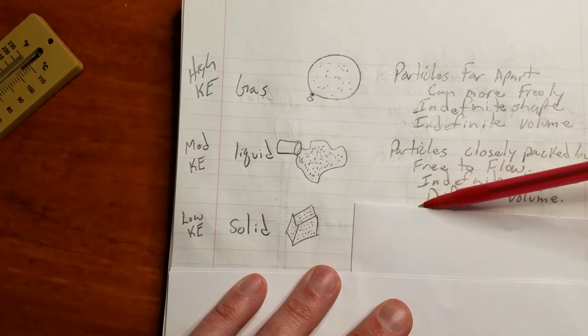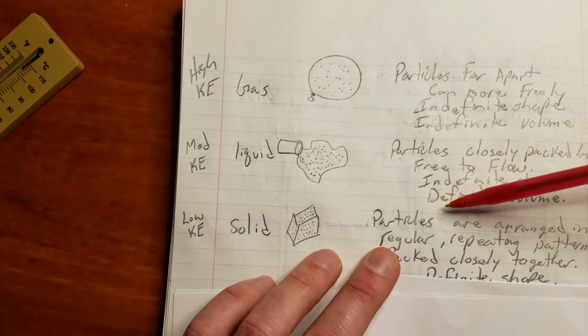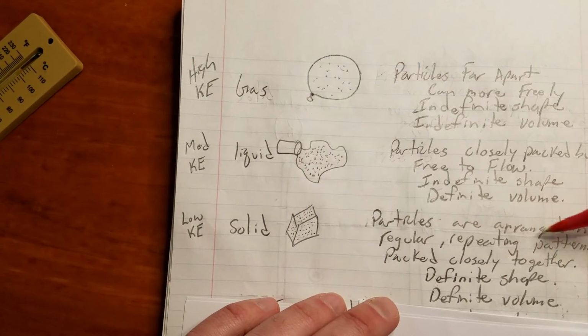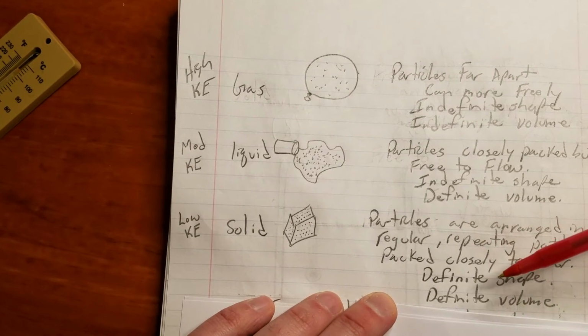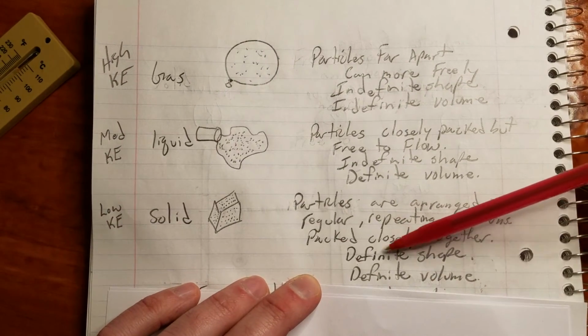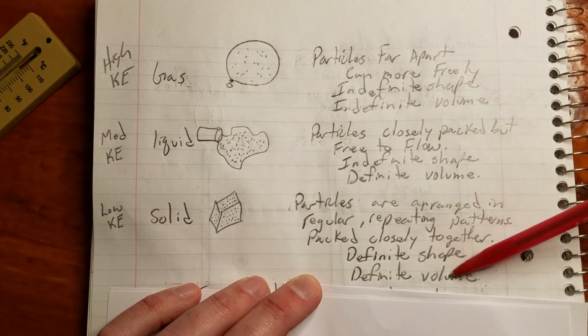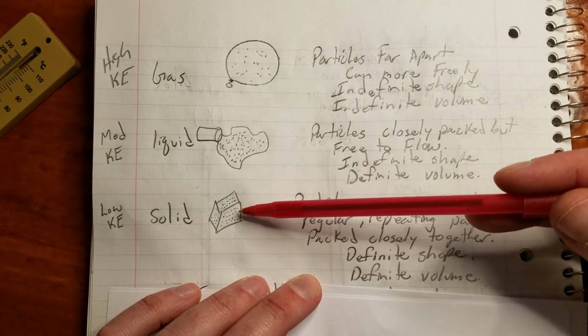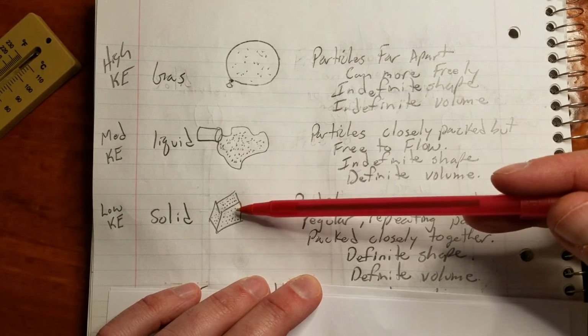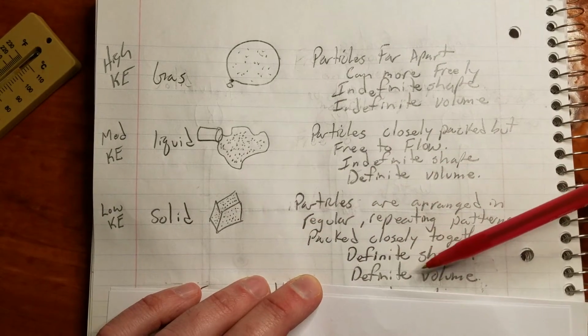Solid, all right, is particles that are arranged in regular repeating patterns. They're closely packed together. And they have a definite shape and a definite volume. Okay, that's important to know. A definite shape and a definite volume. You can cut that, but you can't allow the particles to flow past each other, and they can't freely bounce across each other. They are packed closely together.